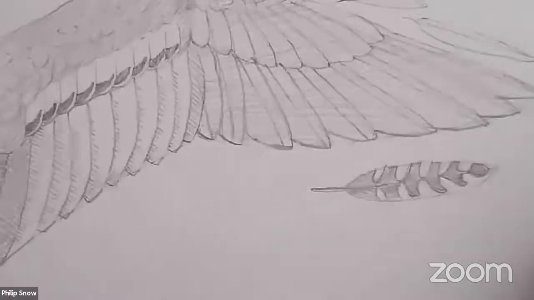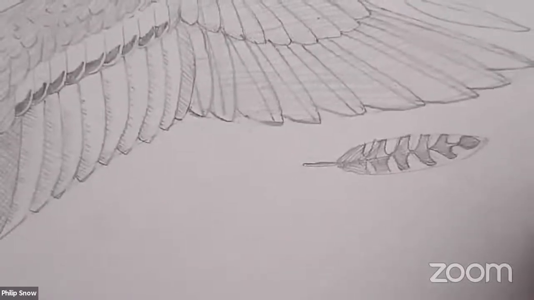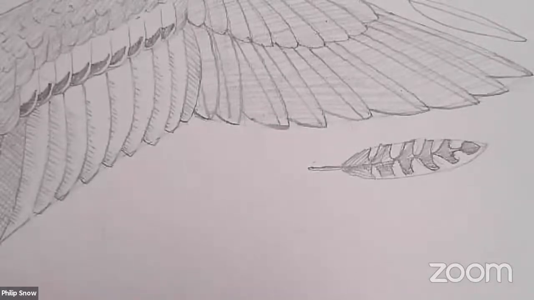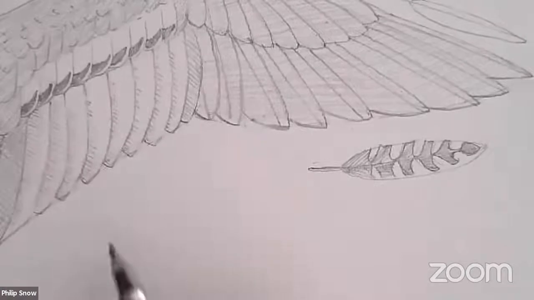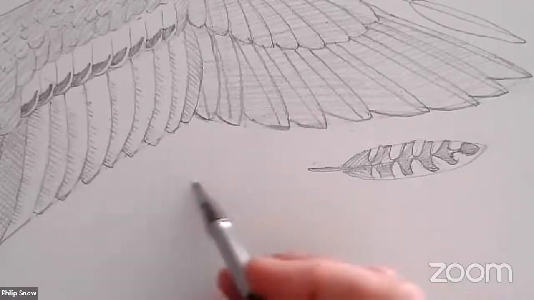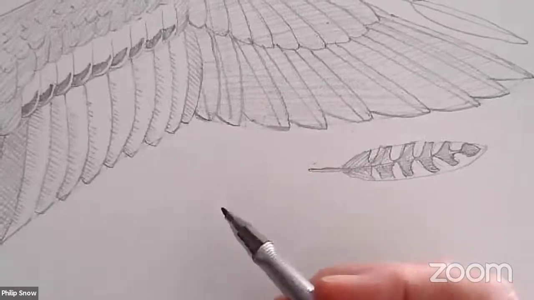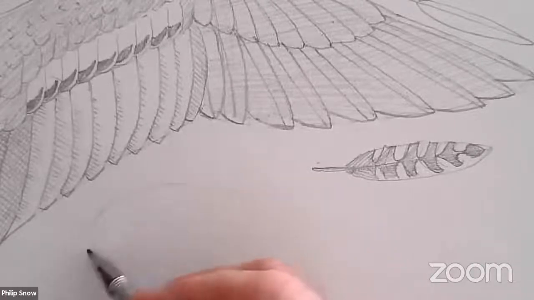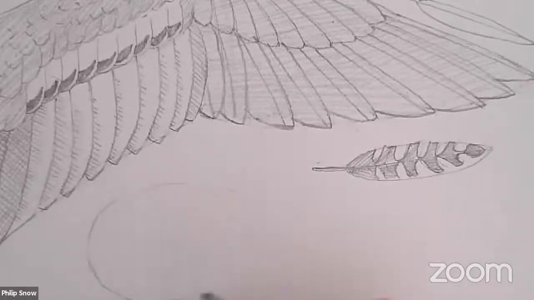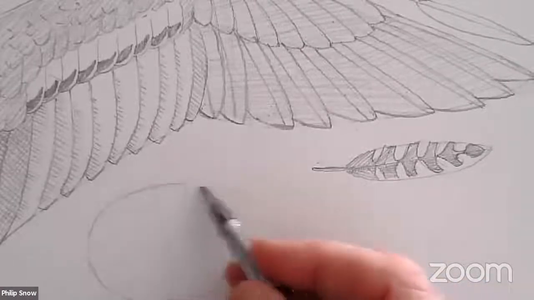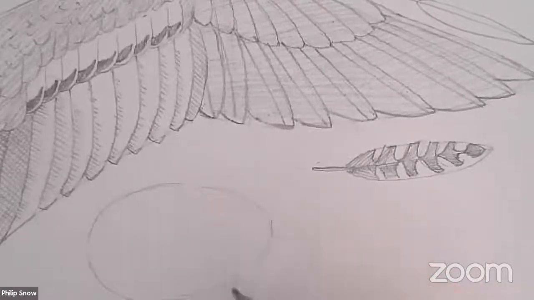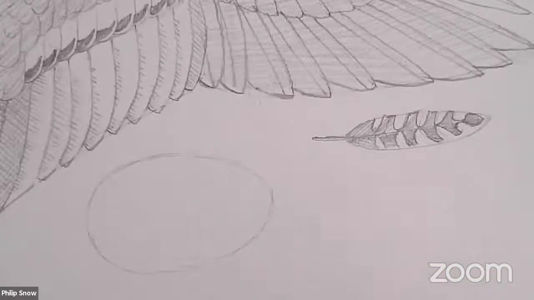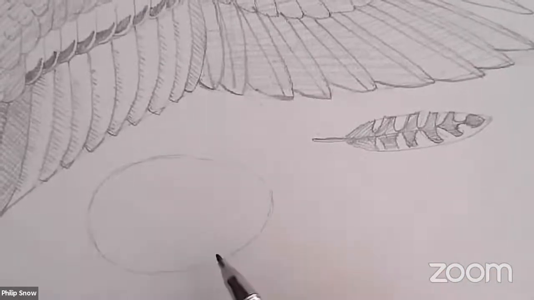Now, one of the most exciting things that I enjoy drawing are birds of prey and birds of prey heads. So what we're going to do now, we're going to do the head of a peregrine falcon. If you remember from some of the earlier things, we started off with an egg shape. I do it quite pale. Doesn't matter, it's a fairly basic egg shape.